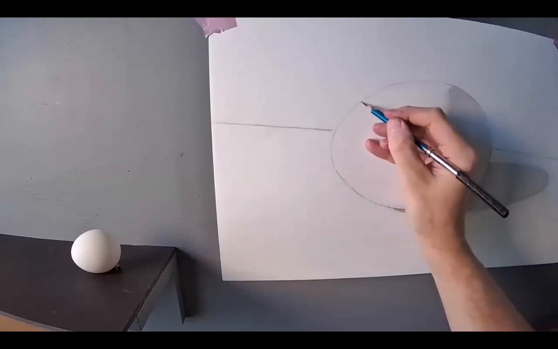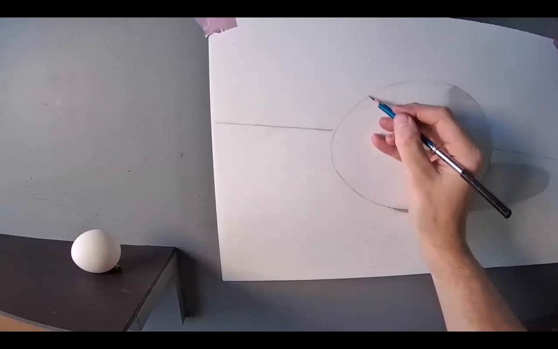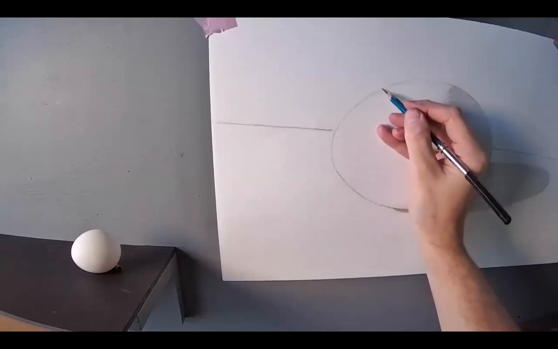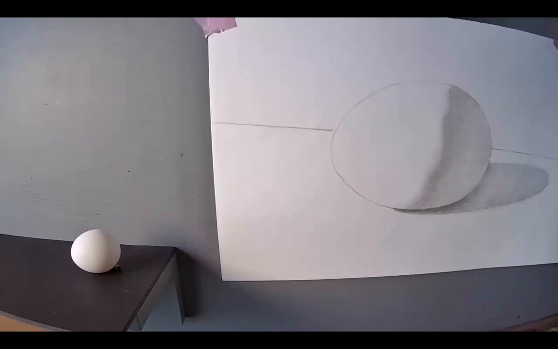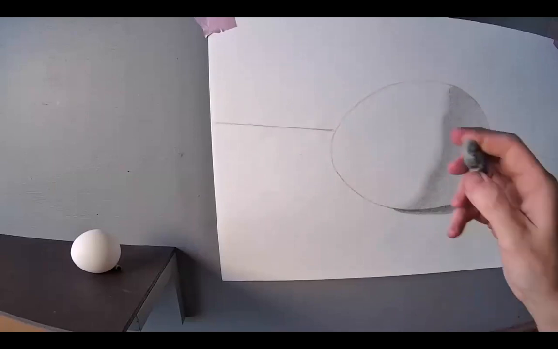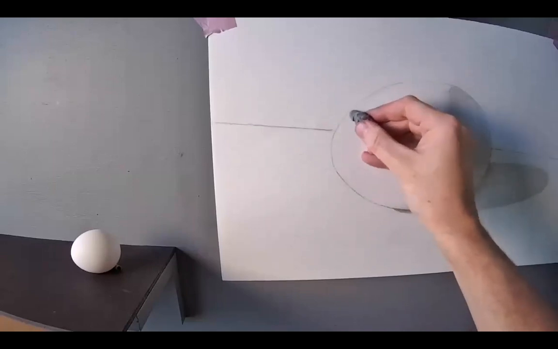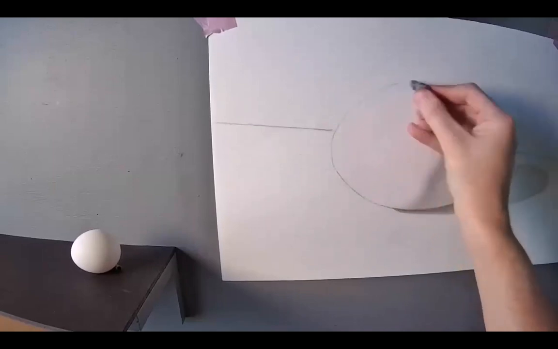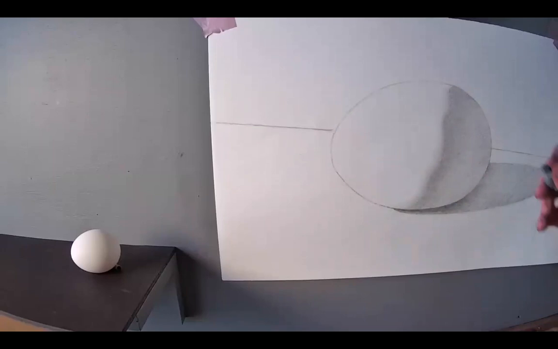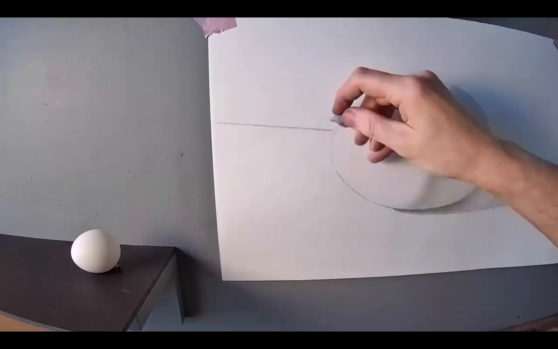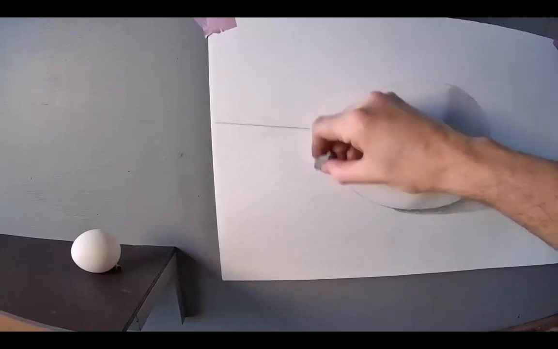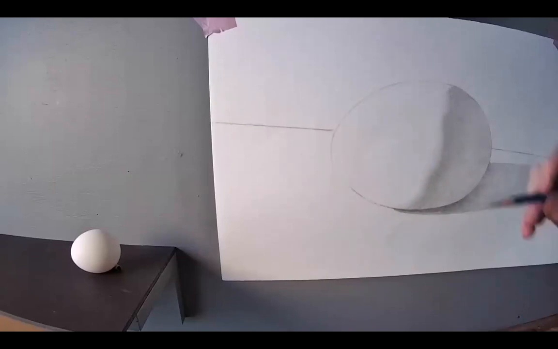We'll say it again: don't some people blend with a tissue or something? Yeah, some people do. Well, what's the question? I mean, what I'm saying is that you shouldn't smudge.